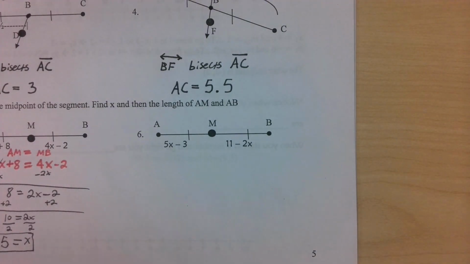I want you to pause the video and see if you can do something similar with question 6. Give it an honest try and come back to the video when you're ready.